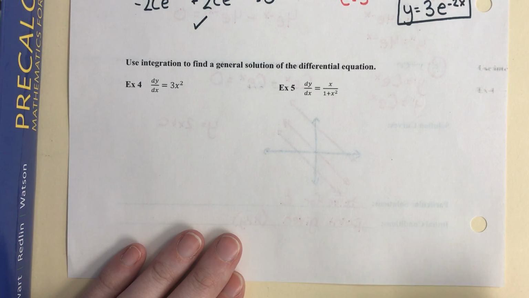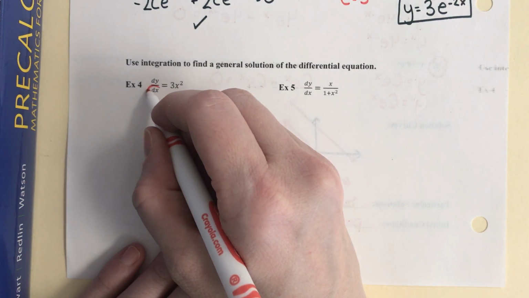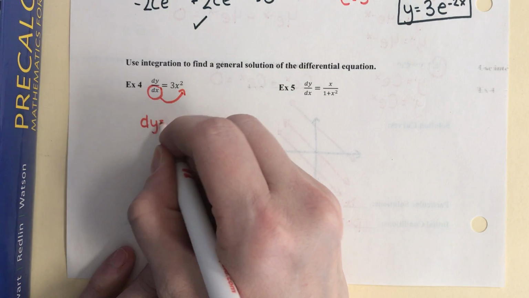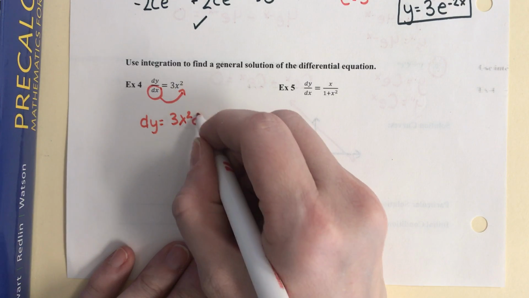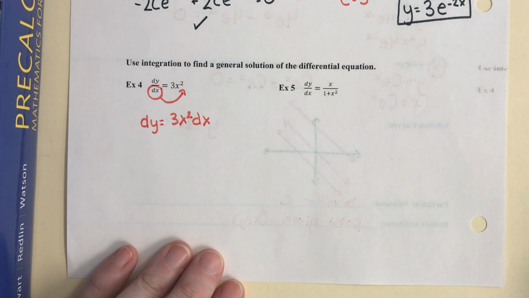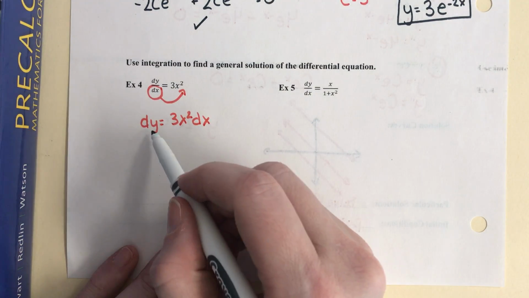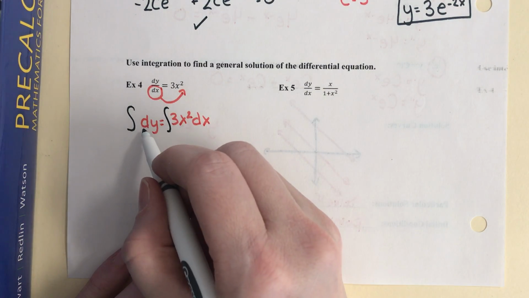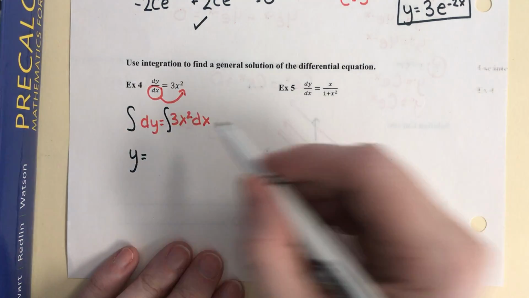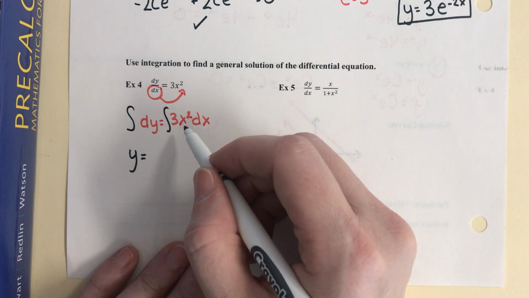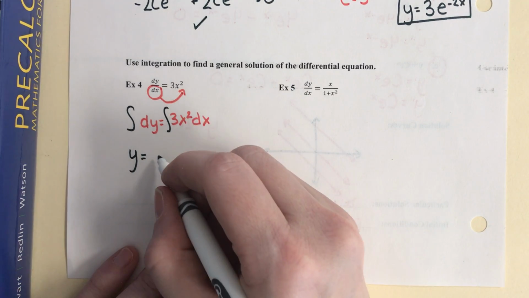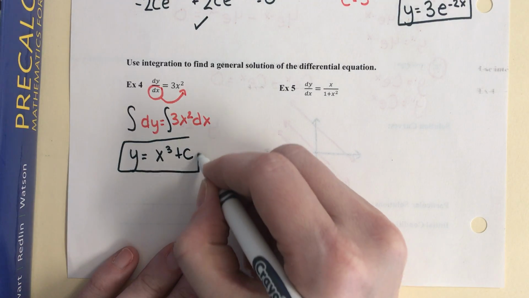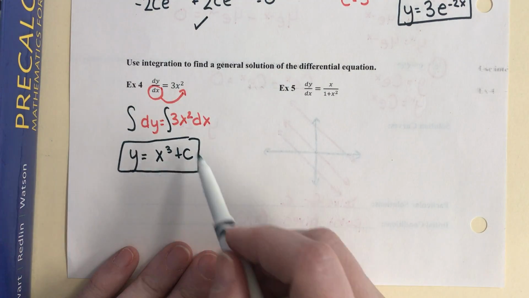First thing we're going to do is do what's called separate the variables. Basically, we're going to cross multiply and move this dx over to the other side. So dy equals 3x squared dx. And now I'm going to solve for y. So if I have a derivative and I want to get rid of that, I'm going to take the integral. The integral of the derivative is just y. And over here, I'm going to follow my rules for integration. I'm going to add and divide. So that would be x to the third plus c. And because I don't have any other information, I can't solve for c. So there's my general solution.